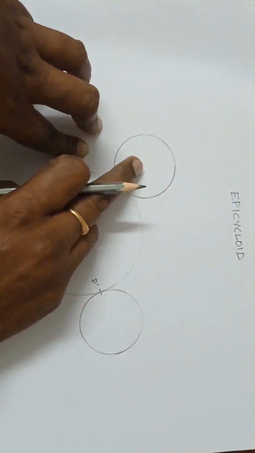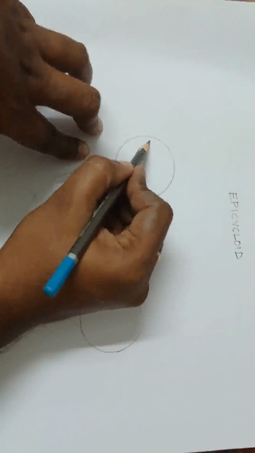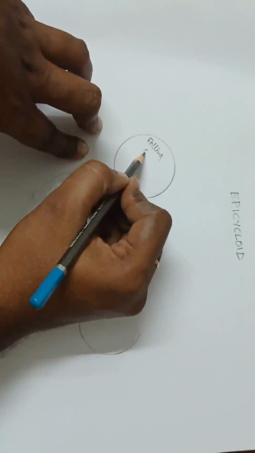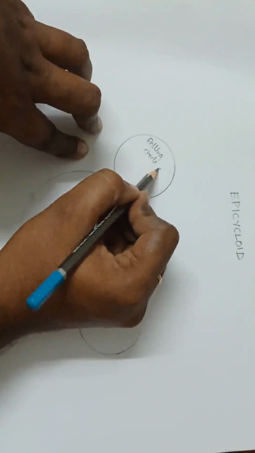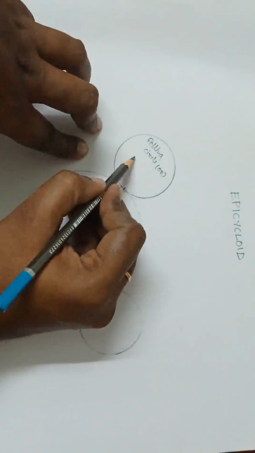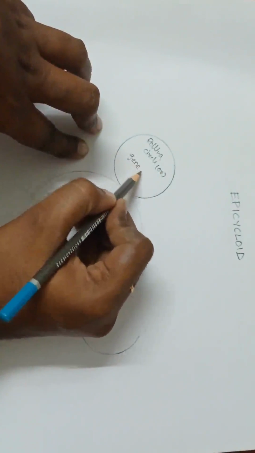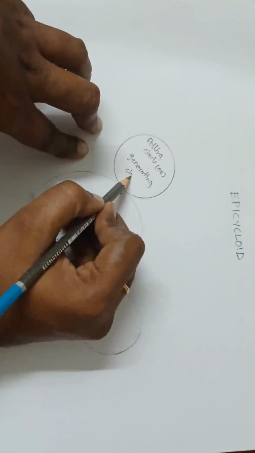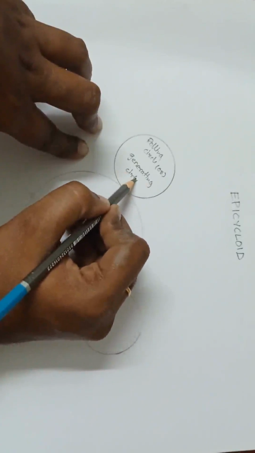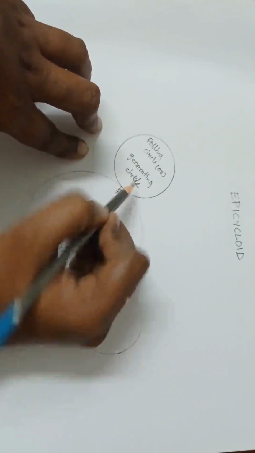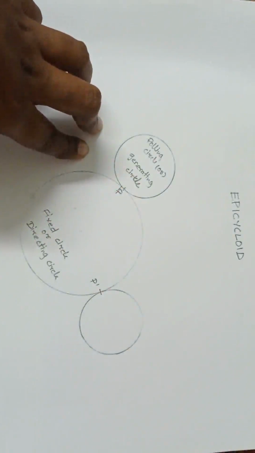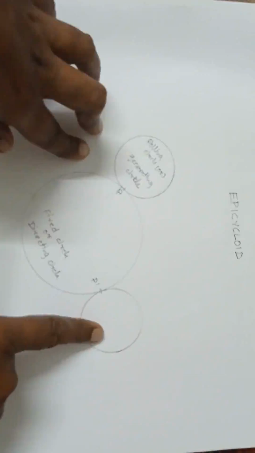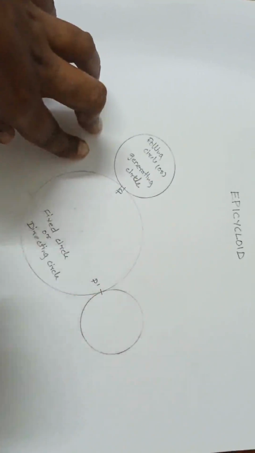This small circle is rolling, so I'll call it the rolling circle, or the generating circle. It rolls and comes up to here for one complete revolution.